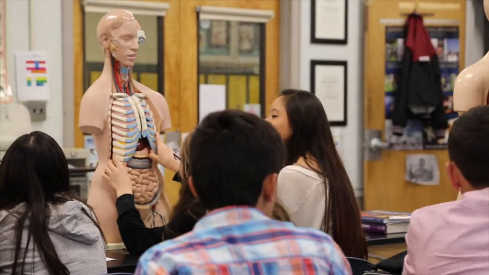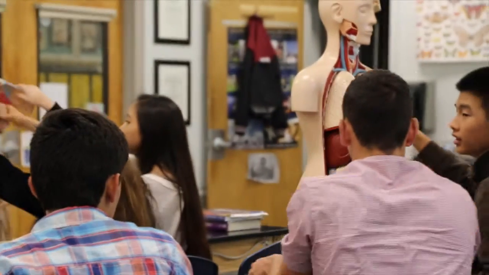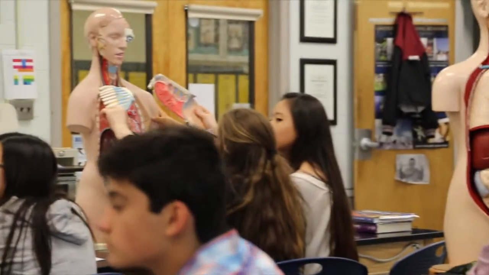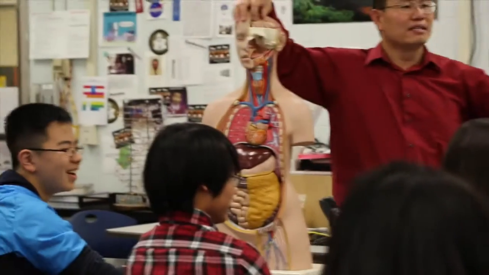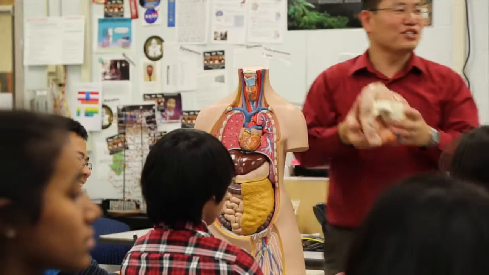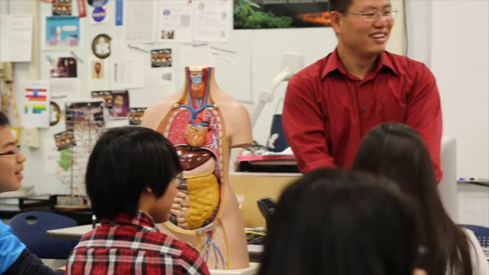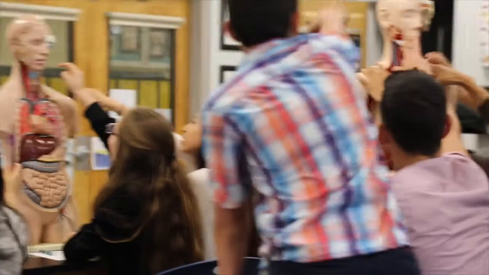All right, first we'll start with ingestion. If you look at this model here, can everyone in your groups point to where ingestion occurs? Where does ingestion occur? The mouth. Very good. Okay.